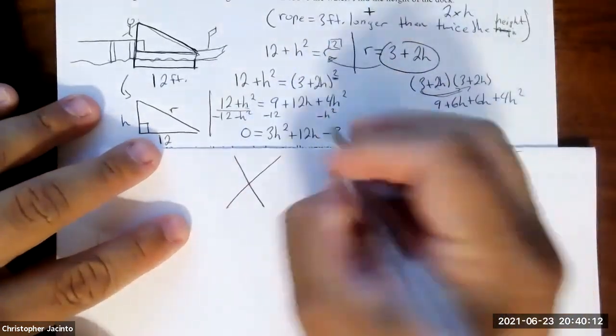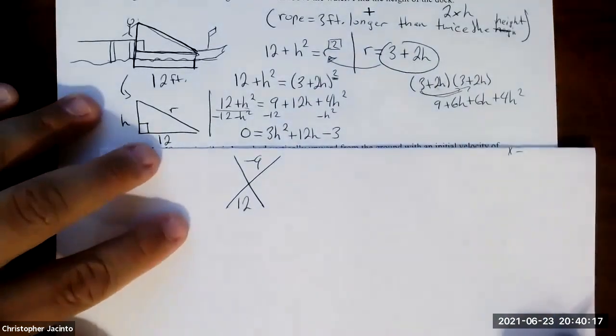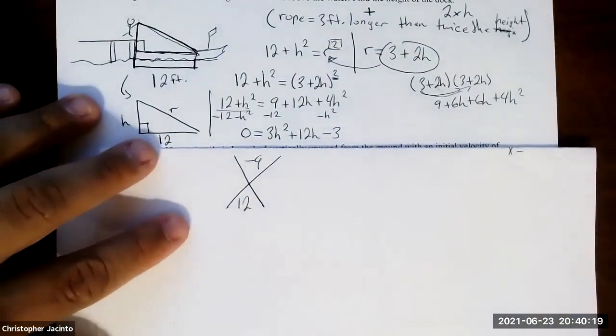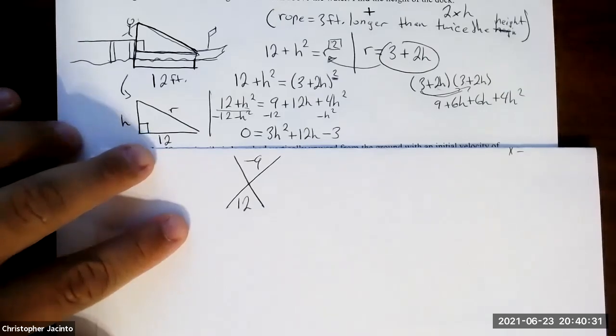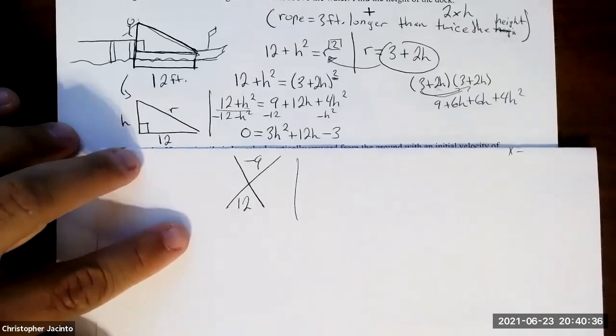So 3 times negative 3 is negative 9. 12 on the bottom. Let's see. I don't think anything factors nicely, right? No. 3 and 3. 12. So nope. Guess what? Quadratic formula it is, right? When it comes to it.